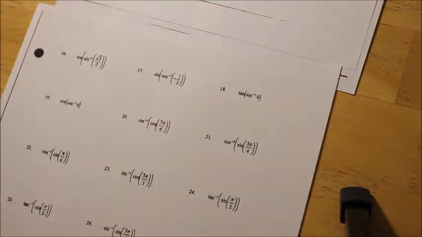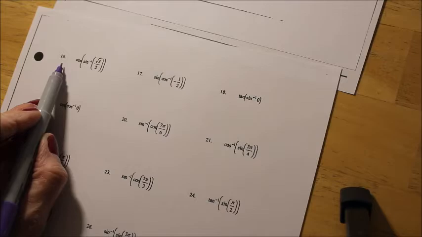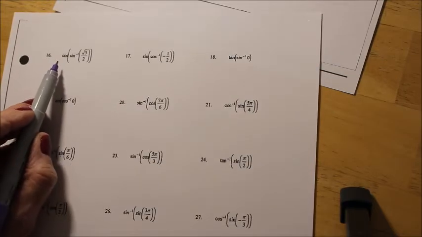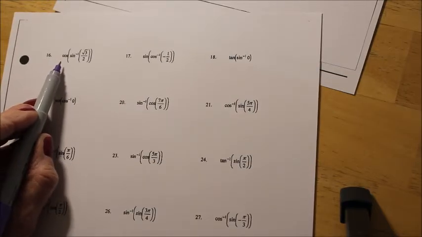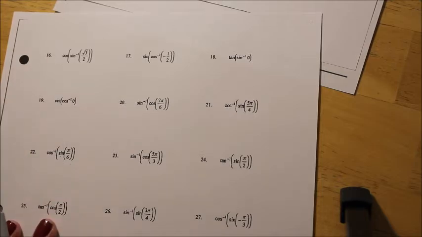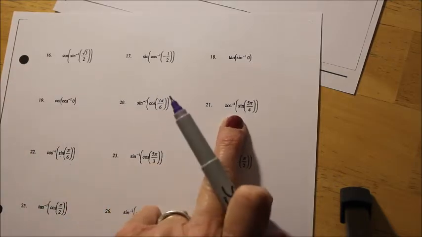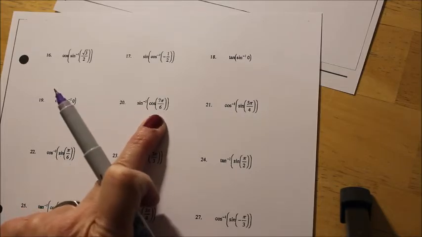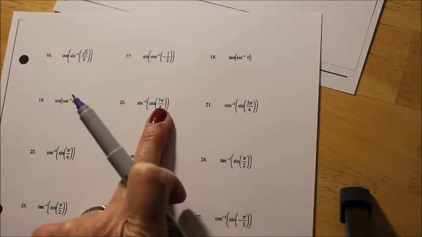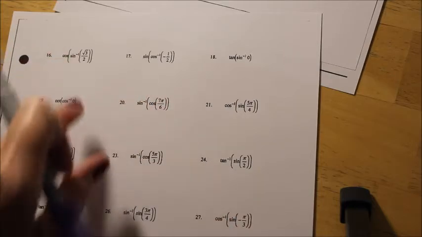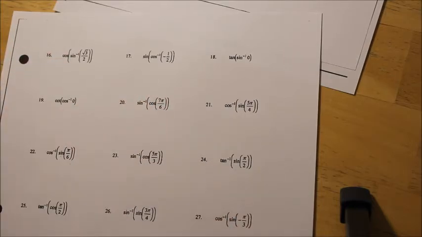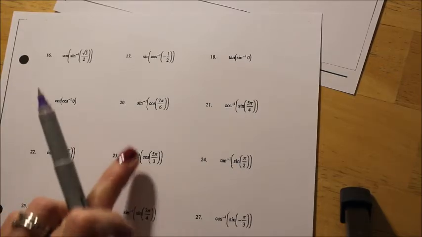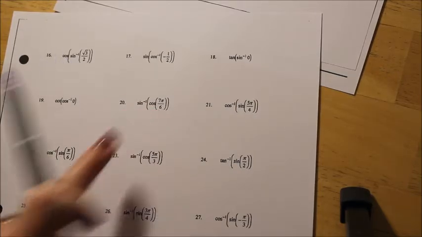And then the last page, actually I did a couple of these already for you. In fact, I think number 16 is in the lesson that I just did. And I believe there was another one, maybe number 21 as well, or maybe it was 20. I'm not sure. I think it was 20 that we did. So that's how you do those. Remember, you work inside, get the answer to the inside, so it's kind of like you're doing the first part of the worksheet, and then you're doing the second part. So you're going to figure out what the inside is and then work your way out.